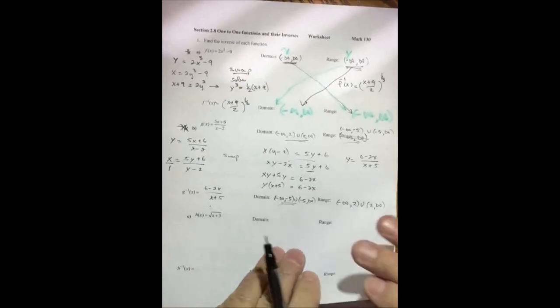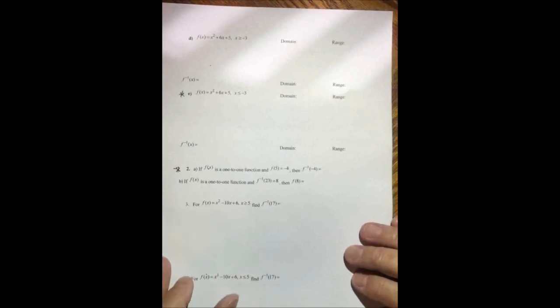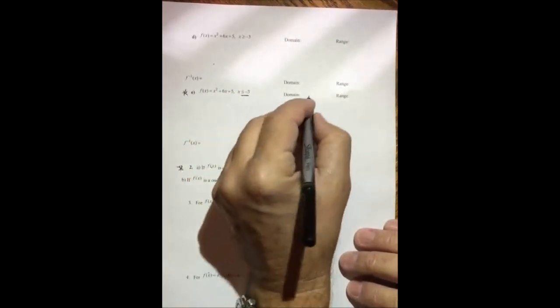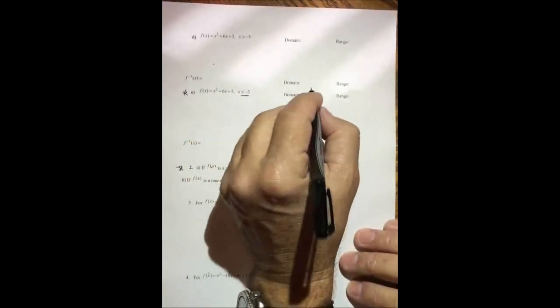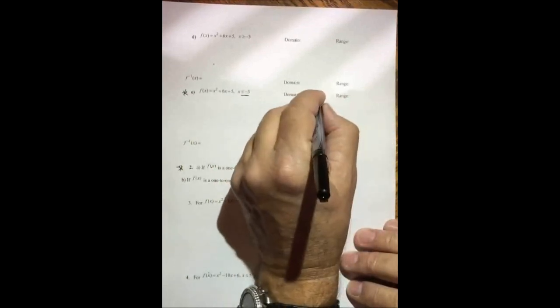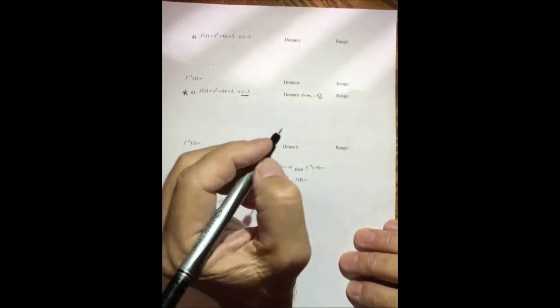Let's see. I want to come over here on the back page and let's look at this one that I've got marked. Now, given this function, now see, we're given the domain. We can come right here and already state this. The domain is going to be minus infinity to minus 3. Okay, now if you use just those x values, what's going to happen?